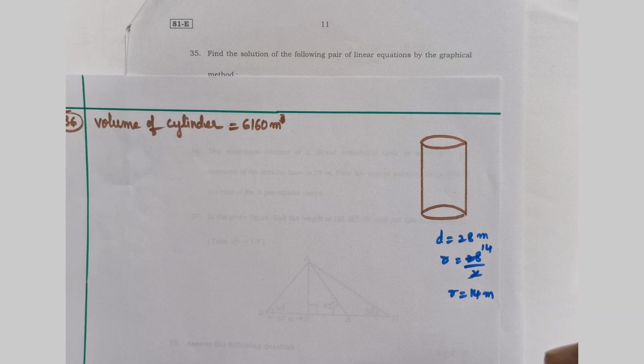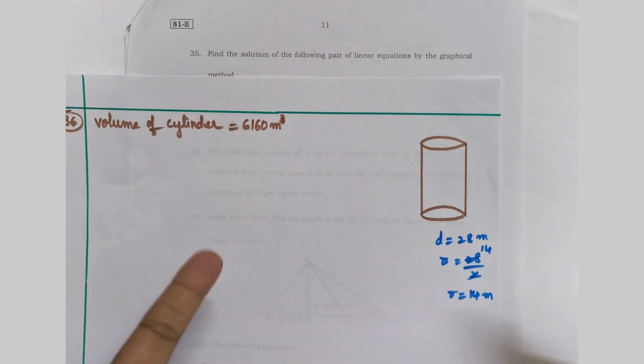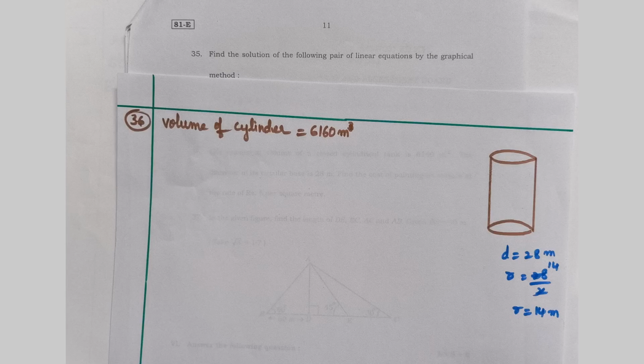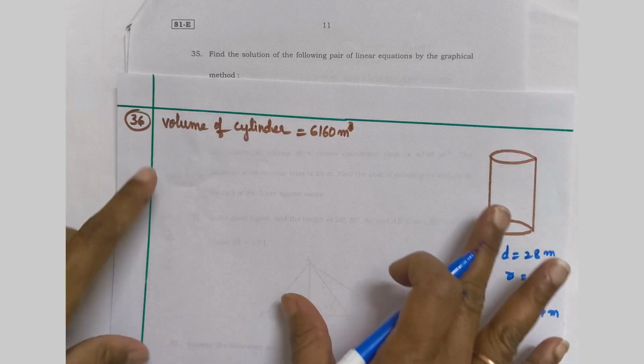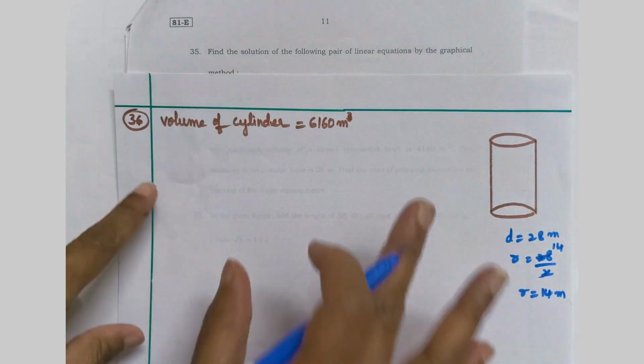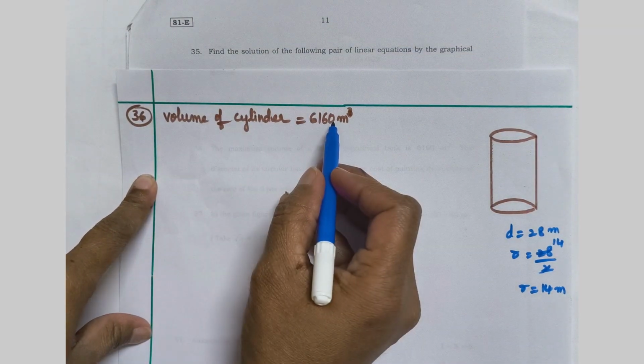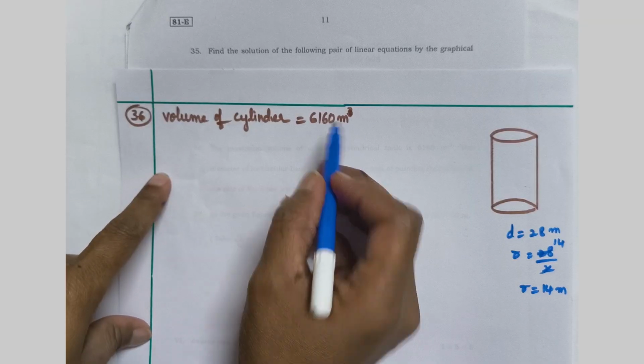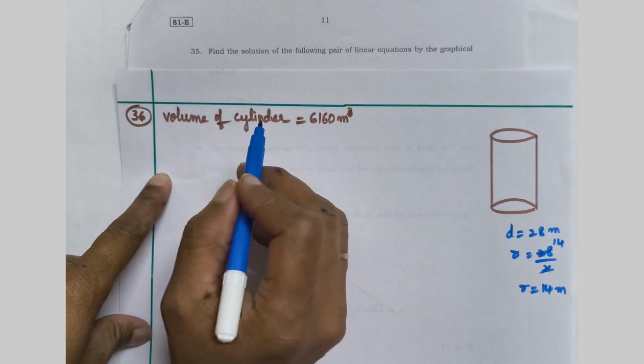But here we know the r, but the height we don't know. First we will find the height. What is the clue for finding the height? The volume of the cylinder is given. So using the volume of the cylinder, first we will find the height. Carefully listen. First we will find the height, later we will think. Volume of the cylinder, how much is there? 6160. So what is the formula for the volume of the cylinder?